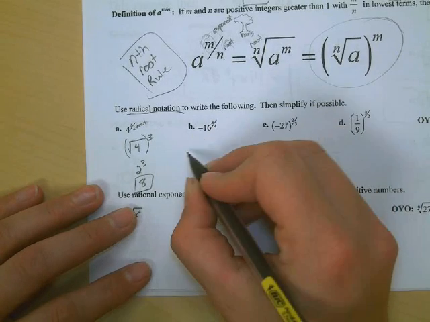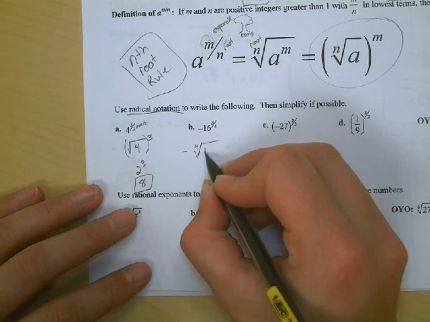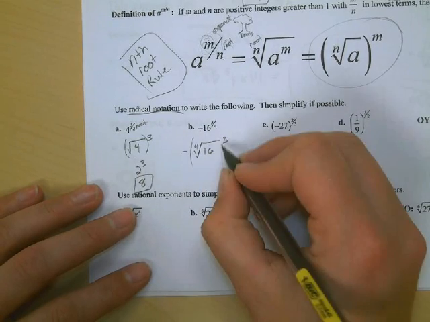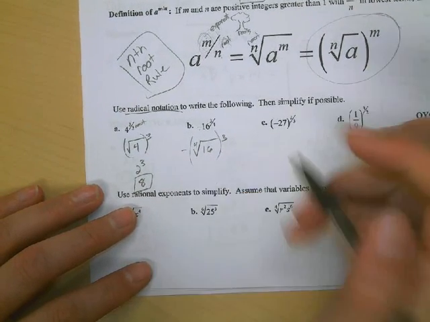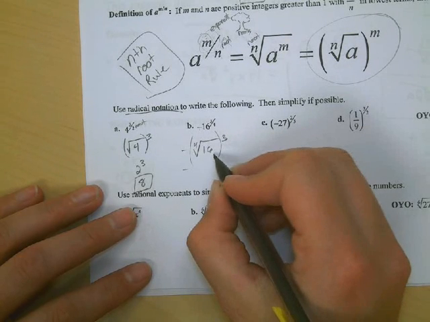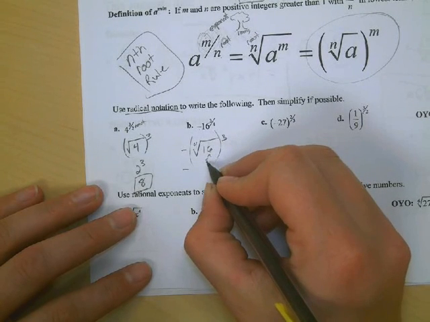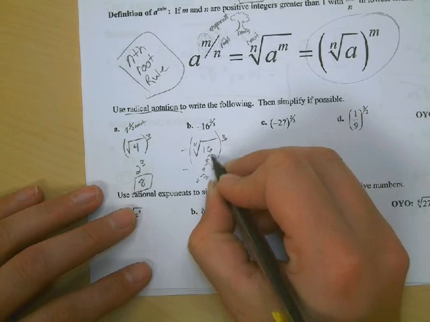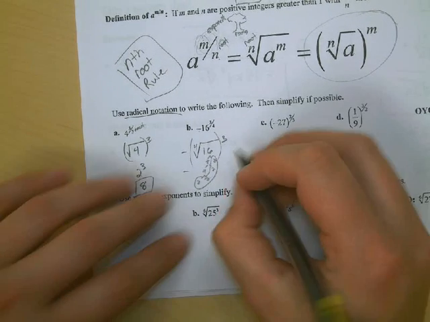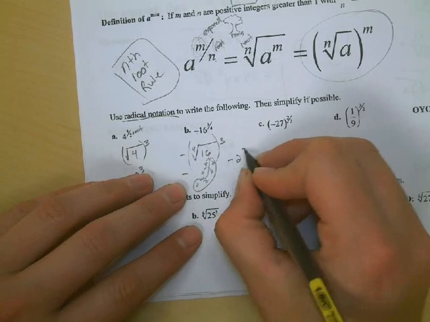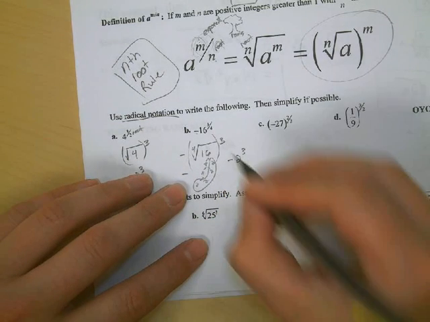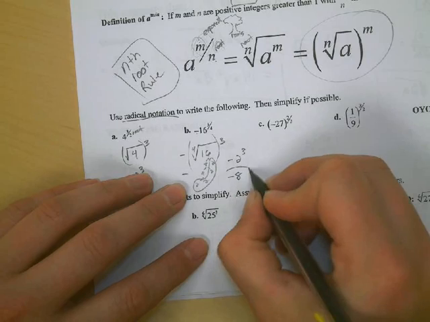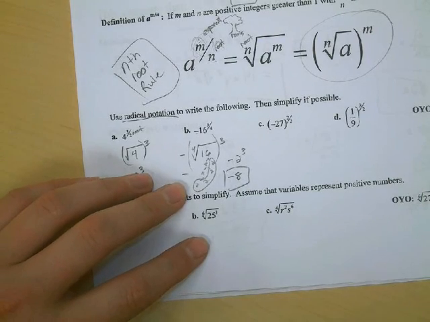That negative is out front. 4th root of 16 to the third power. All right, the negative is out front. Okay, the 4th root of 16 would be 2. If you need to, break it down. 4 and 2, 2 and 2, 1, 2, 3, 4. Okay, so I get negative out front, 2 to the third power. 2 to the third power is 8, so I get negative 8. That's it. That's all there is to it.